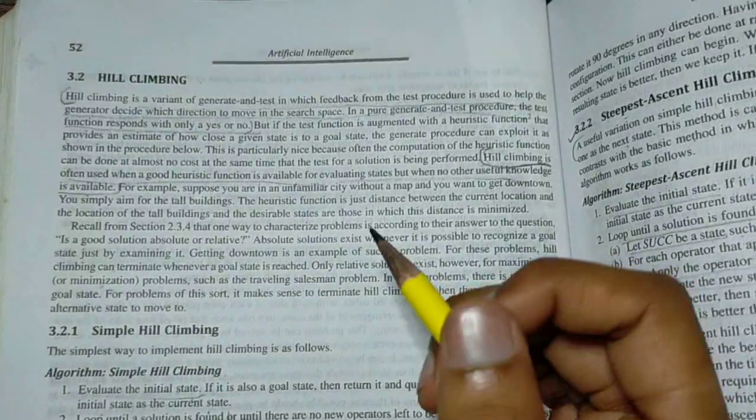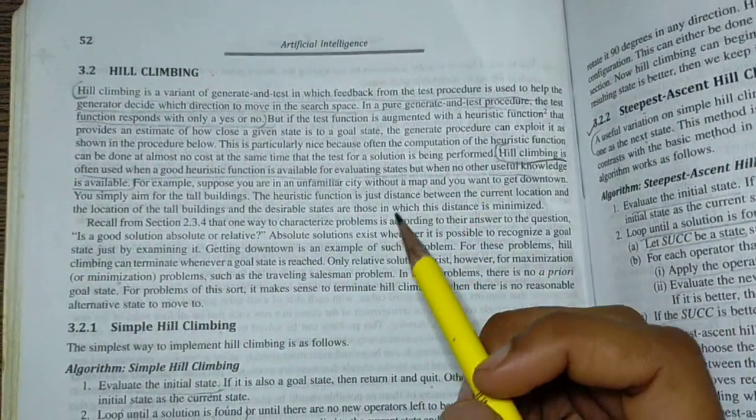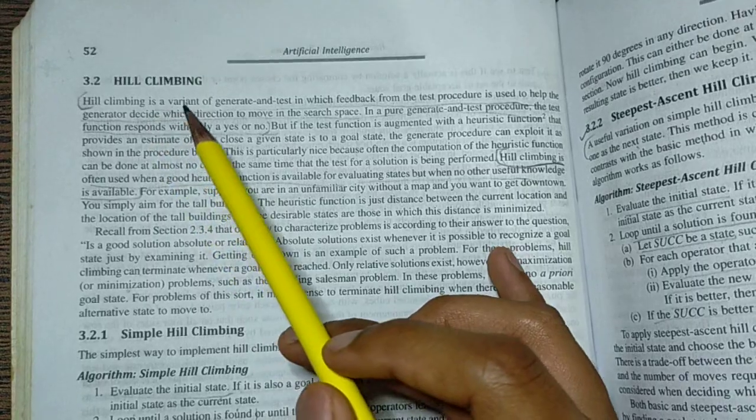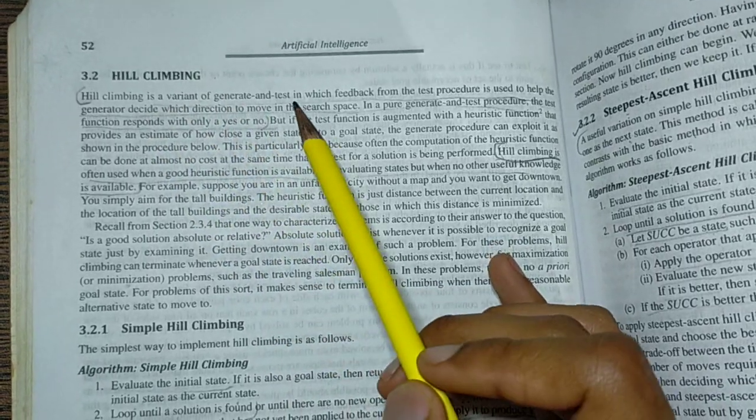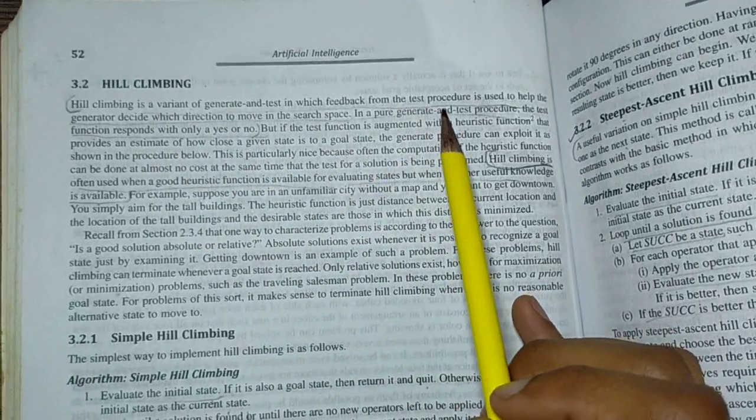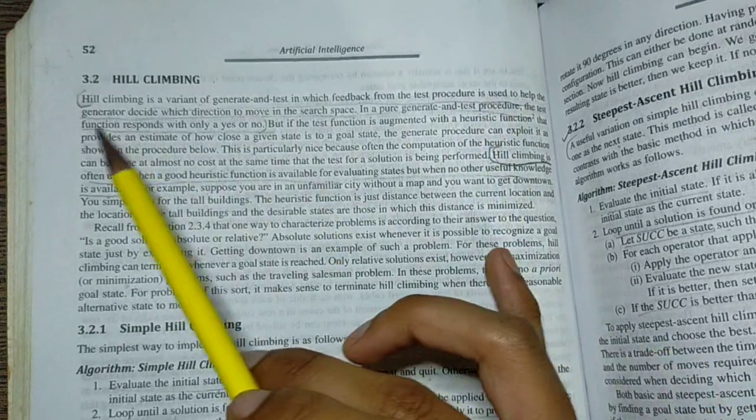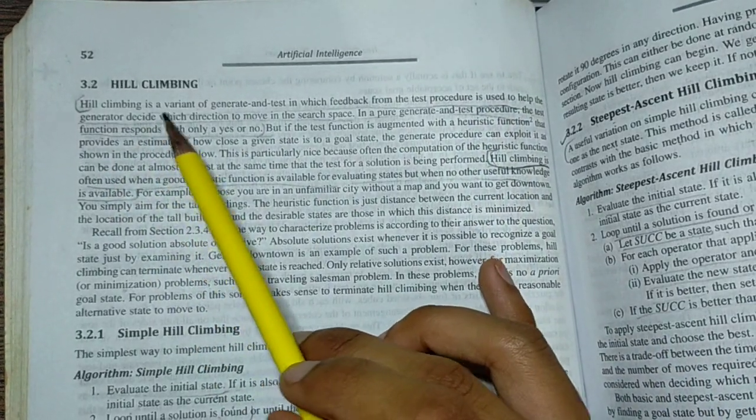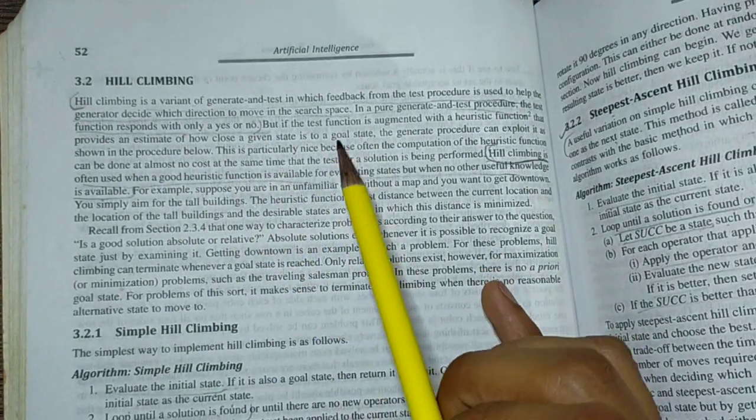Hello. In this video, I am about to cover the hill climbing algorithm. So basically, hill climbing is a variant of generate and test in which feedback from the test procedure is used to help the generator decide in which direction to move in the search space.